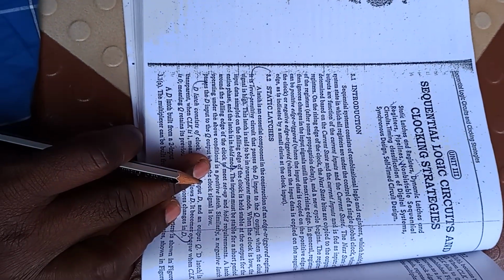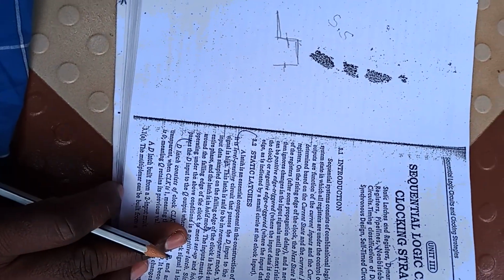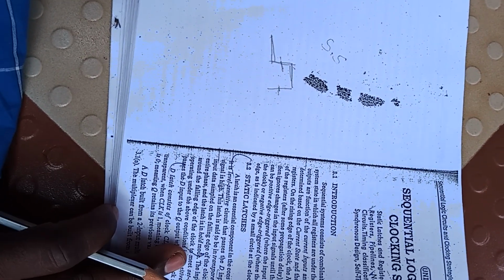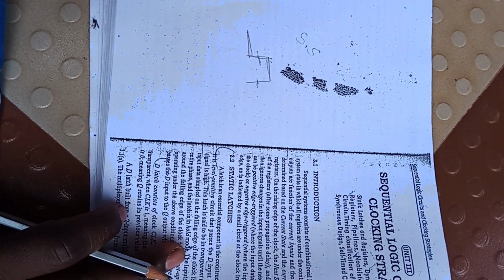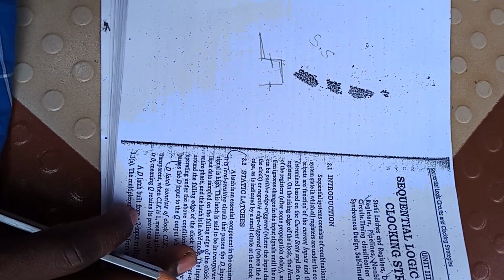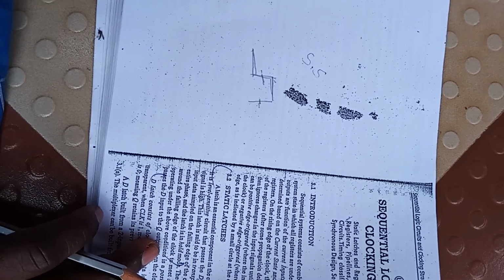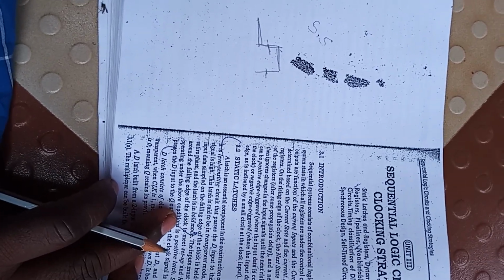Earlier we have seen the pre-charge mode and the evaluation mode. The same here: the pre-charge mode corresponds to the hold mode, and the evaluation mode is your transparent mode. So the input must be stable before that.